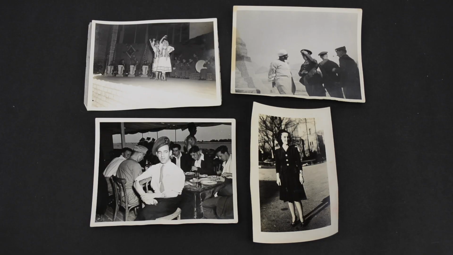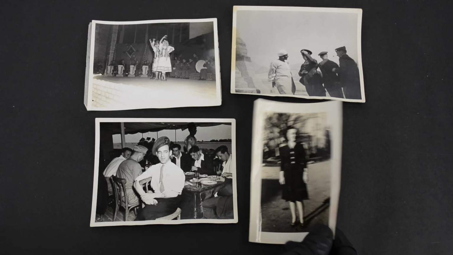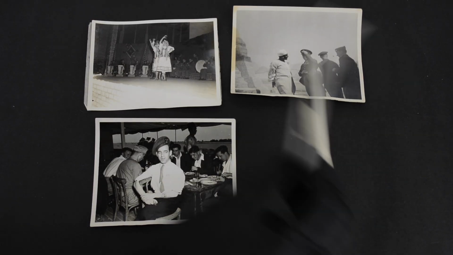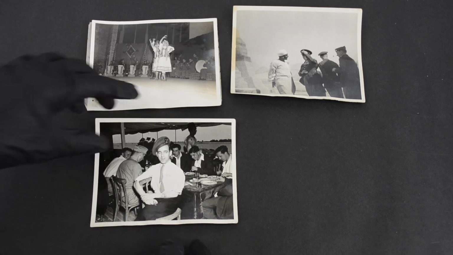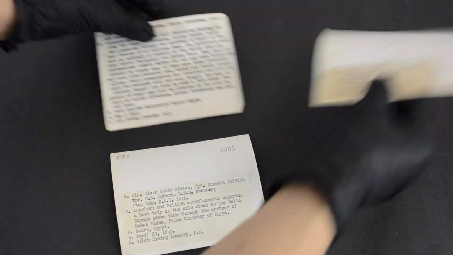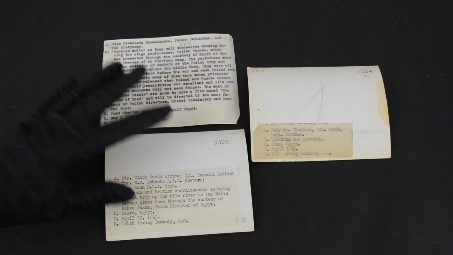All right, this next set of photos are images I found in a thrift store. This one of this lady has no information on the back, but these three are, I believe, press photos. So they have wonderful labels giving us much more information about the subjects in these photos. So I thought they'd be great as an example to start talking about labeling photographs.